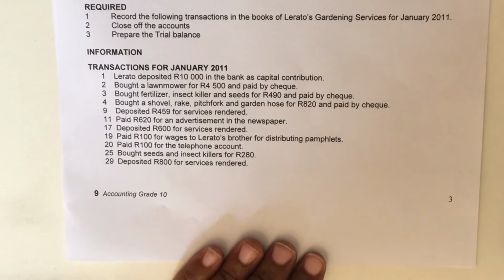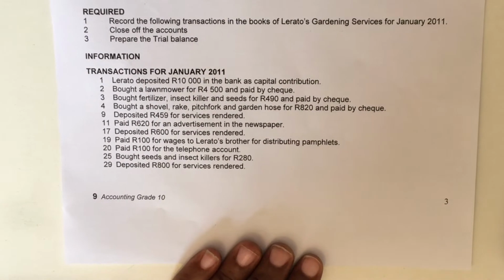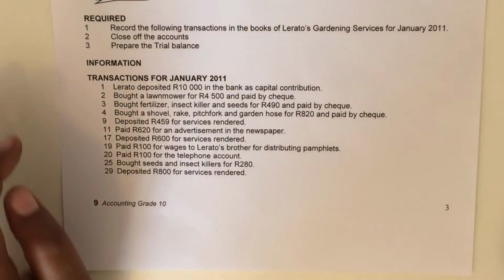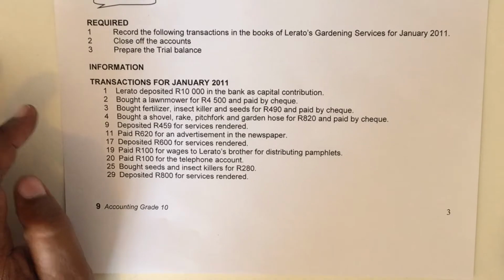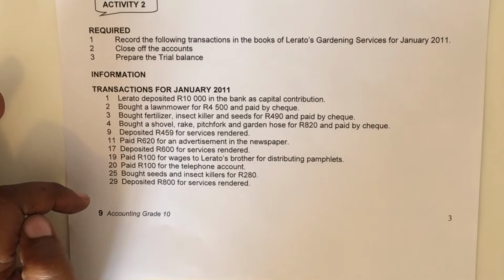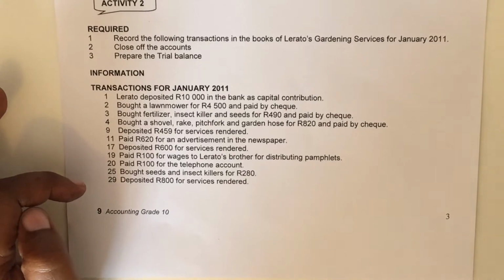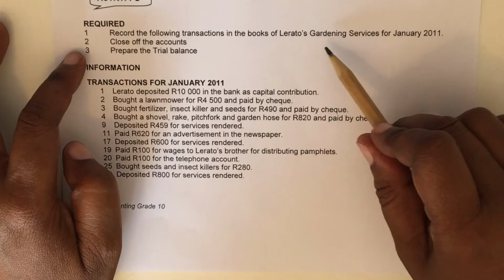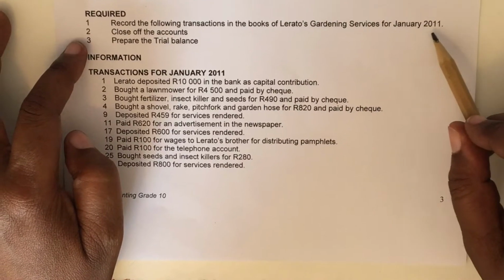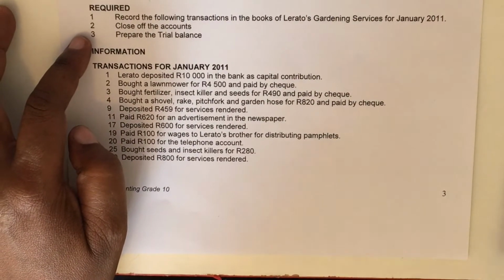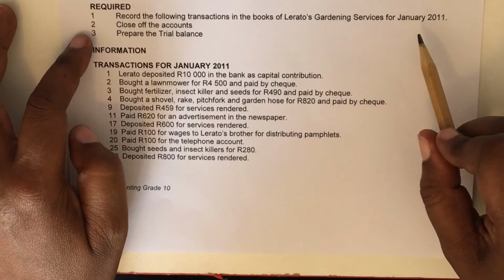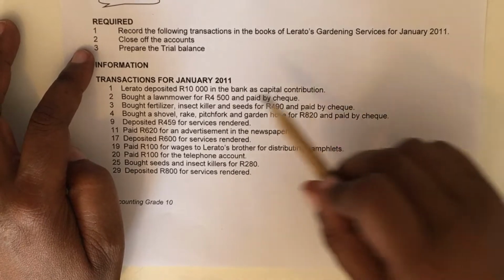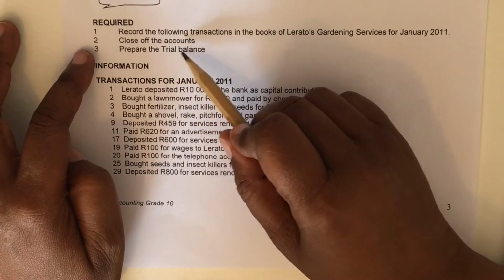Hello everyone, in this lesson we're gonna look at how we do the general ledger. I have an example here. It's activity 2. We're gonna read the instruction and I'll show you how we do the general ledger. The first instruction here, requirement, they say record the following transaction in the books of Lerato Gardening Service for January 2011. In accounting, the date is very important, so it means all the dates that we have there for January 2011. And then the first thing, we'll close off the accounts.